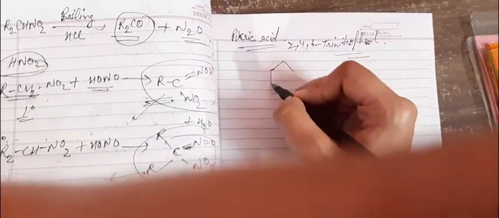Now we will study a special, important nitro compound, which is picric acid, whose formula is 2,4,6-trinitrophenol. Its structure can be represented as follows.